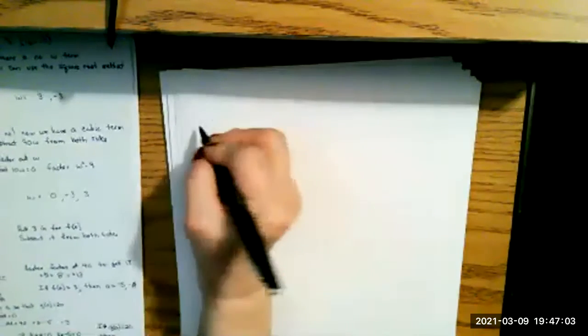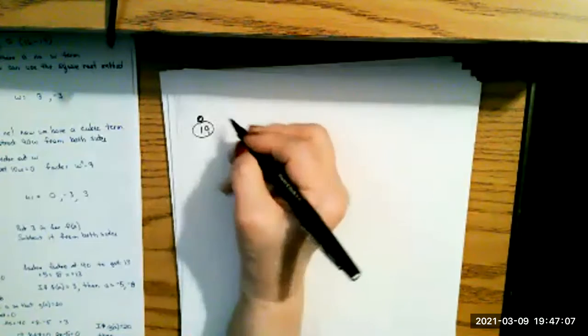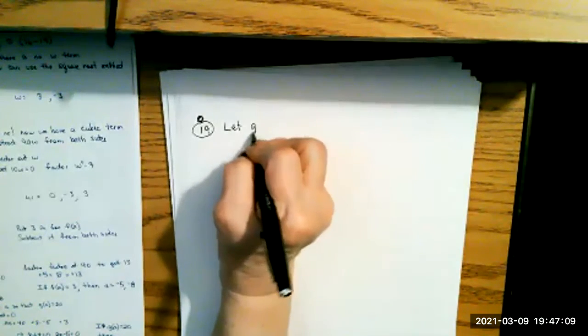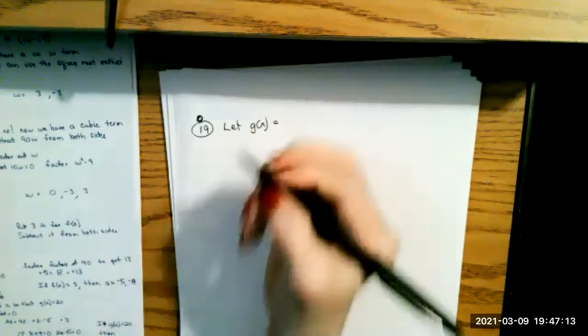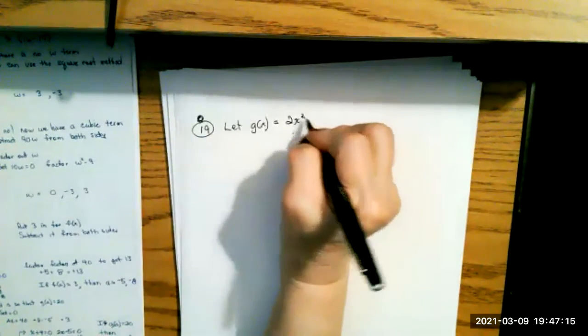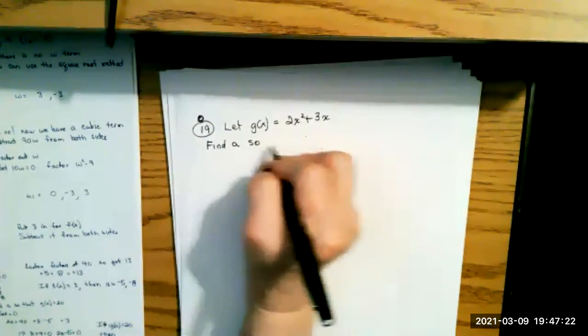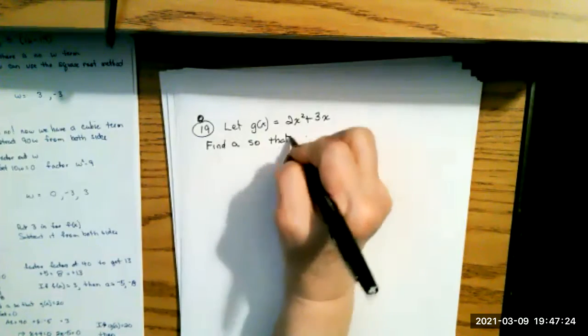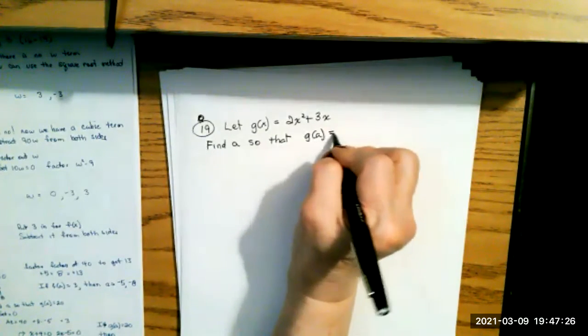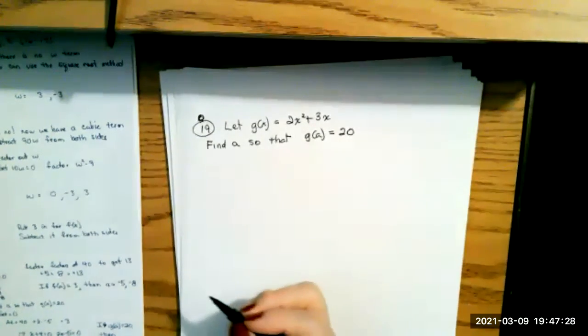Okay, this is number 20. Nope, this is number 19. Number 19: let g of x equal 2x squared plus 3x. Then it says find a so that g of a equals 20.